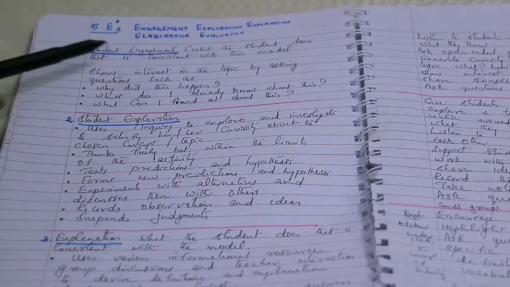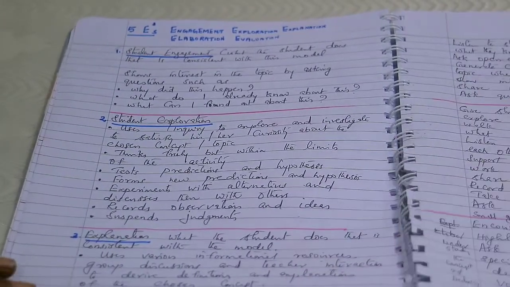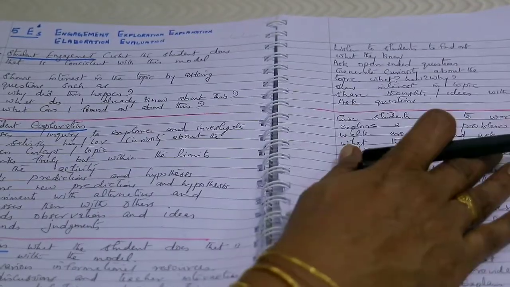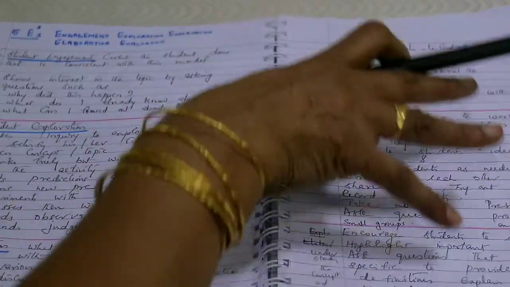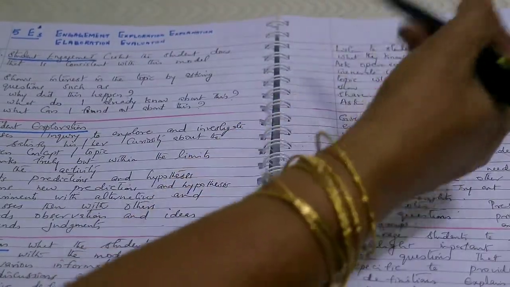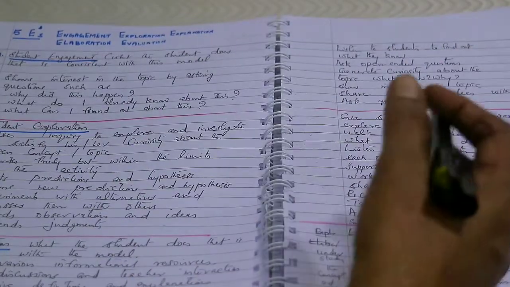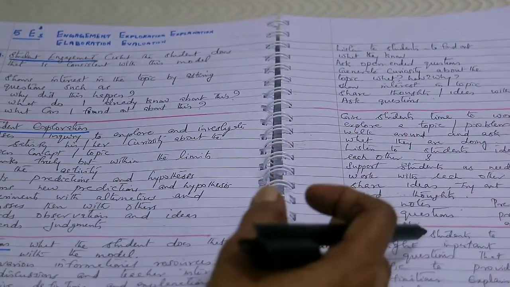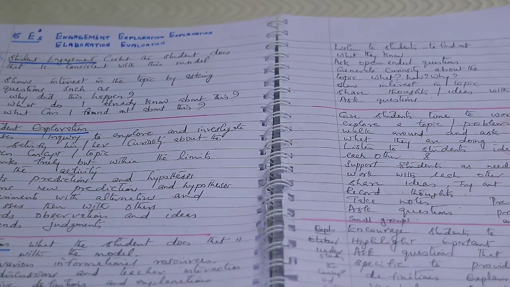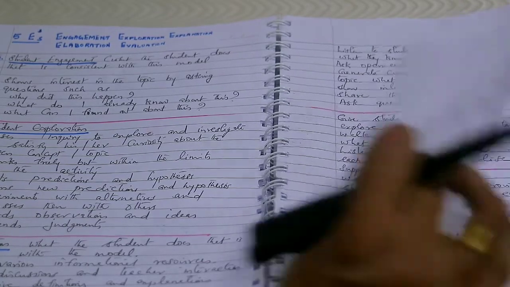Yes, that is student engagement, student exploration, explanation. This is what I wrote on the other side, more explanation I wrote on the board. In this column you have the space where you can write how the student is engaging, how the student is exploring, what the interaction is between student and teacher, and how the teacher is moving towards a specific explanation of the content, concept or topic.